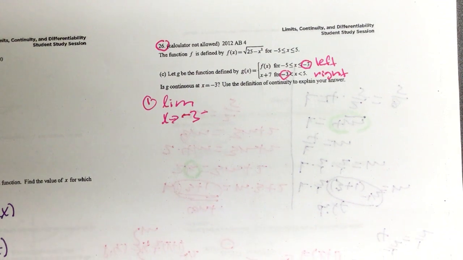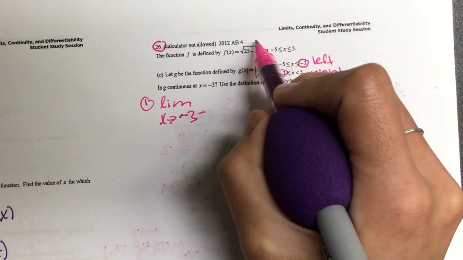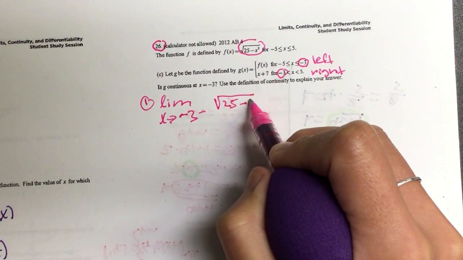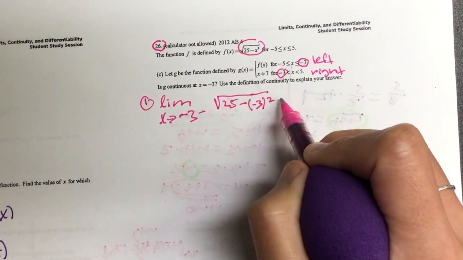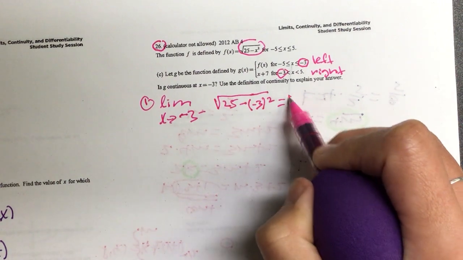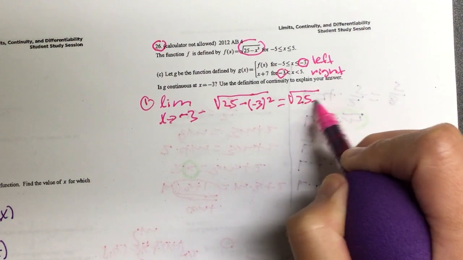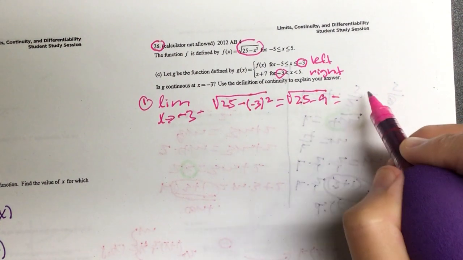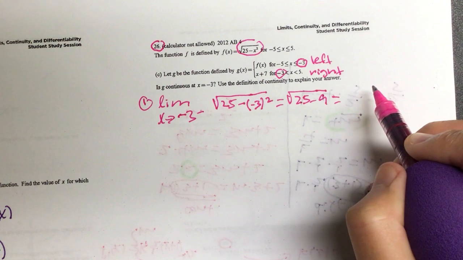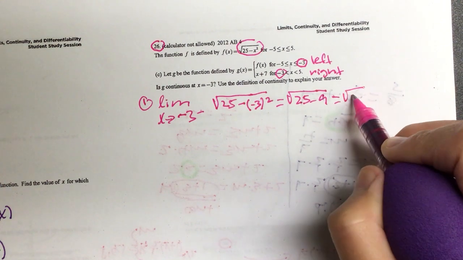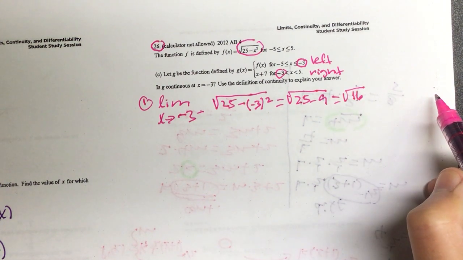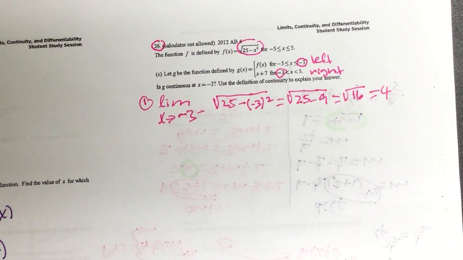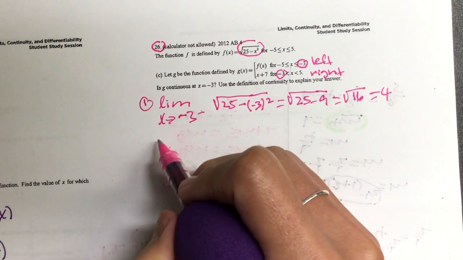Oh, y'all can't see. So my left side says f of x, so I'm going to go to this function and plug it in. Square root of 25 minus -3 all squared. That's going to give us 25 minus 9. Is that right? Yes. And 25 minus 9 is the square root of what? 16. And we know the square root of 16 is 4. So my hope is that the other limit is going to reach the same value.